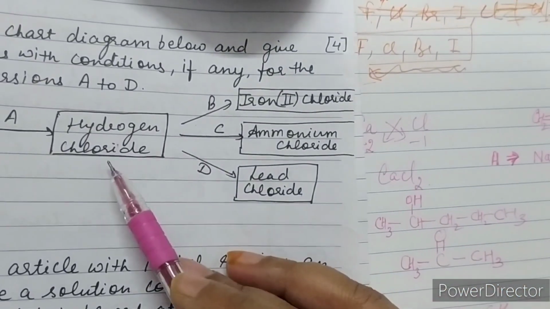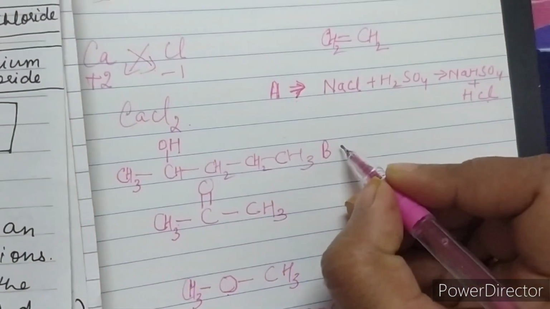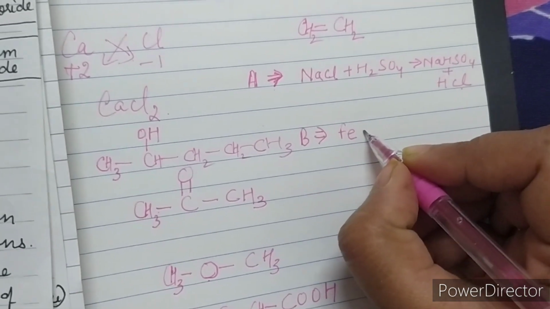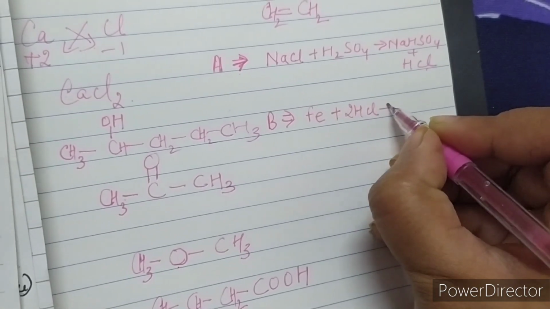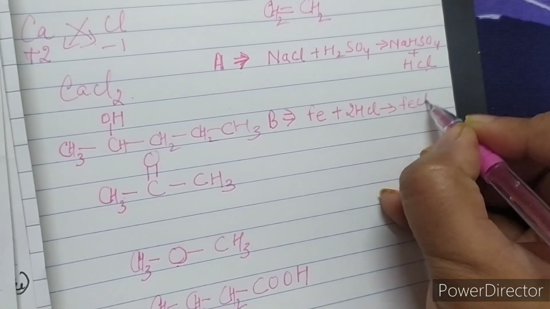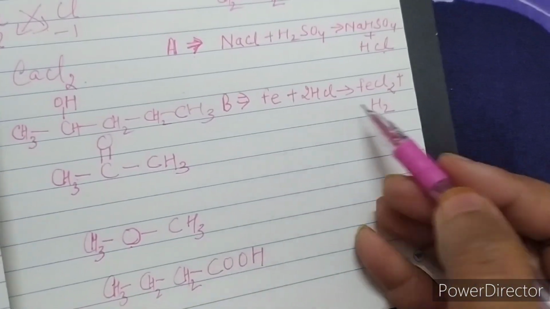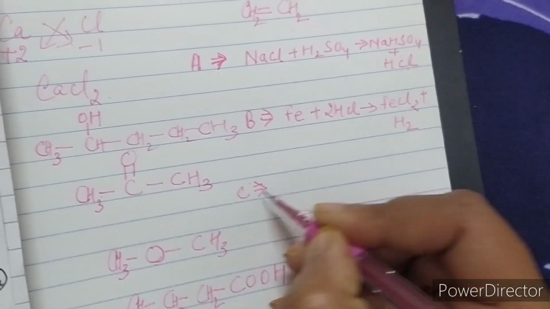Now let's come to the second conversion. From HCl you have to make ferrous chloride, that is iron 2 chloride. So you will write here B, and then from iron you have to make iron 2 chloride. So you have to react it with HCl. Simple displacement reaction, you will get ferrous chloride plus hydrogen. Again, this equation I have already balanced. Don't leave any equation unbalanced.